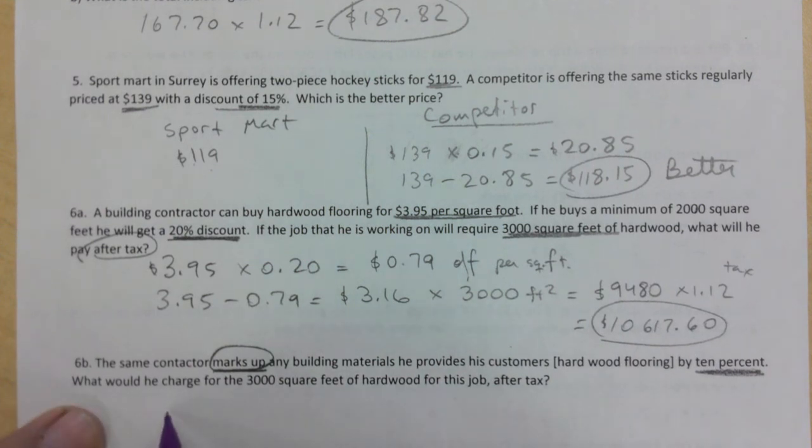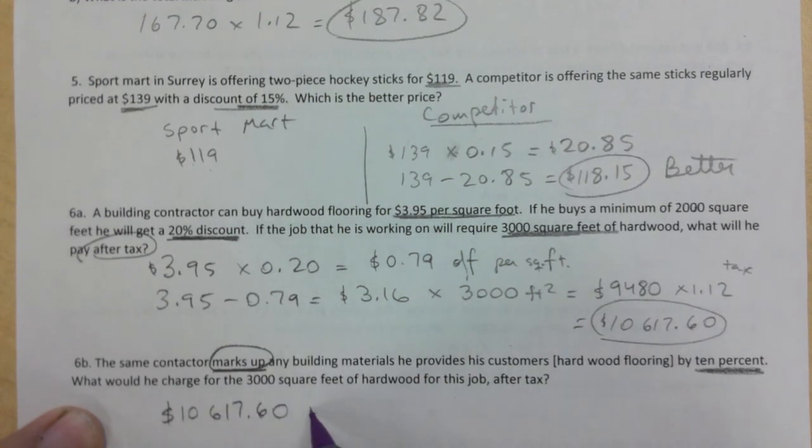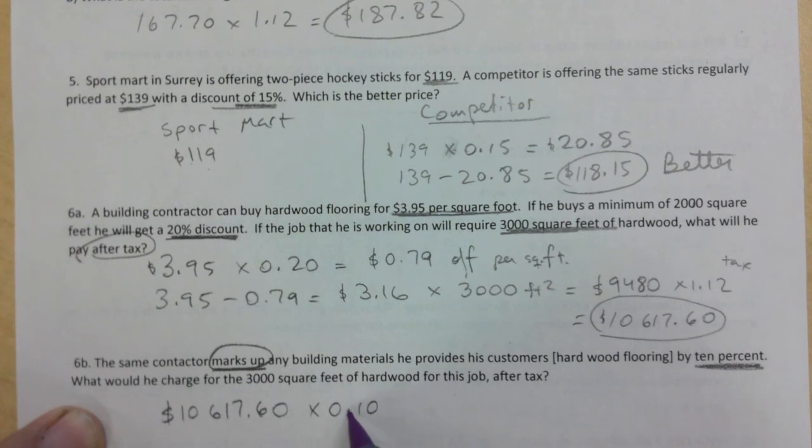Okay, so basically you gotta take the 10,617 you paid, and you're gonna find 10% of that. Okay, and you get 1,061.76.